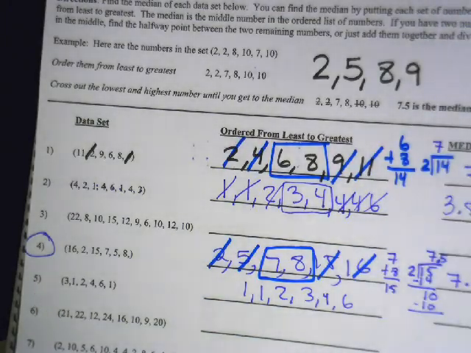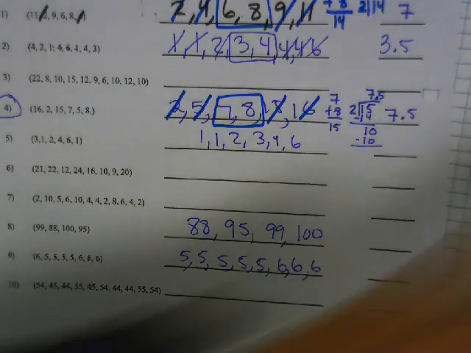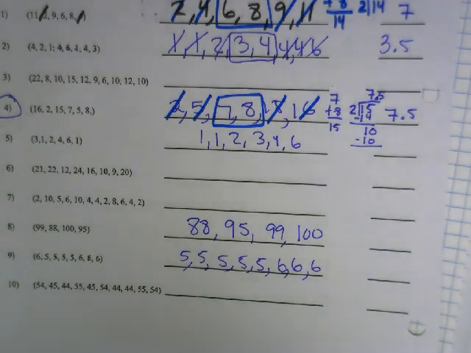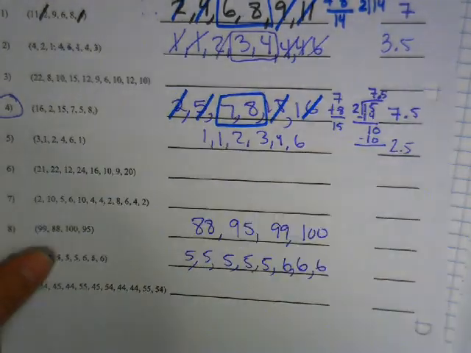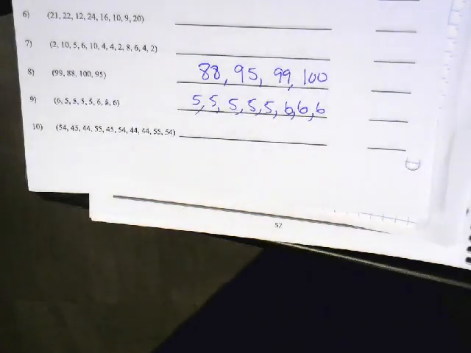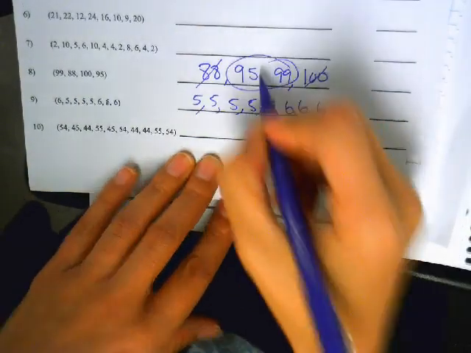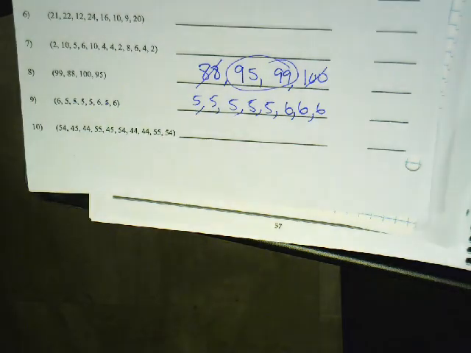All right. Number 5. What is your answer for number 5, guys? 2.5. All right. Number 8. 98.5. Okay. Did you add? 97. All right. Well, think about it. Is 82 in the middle of these two numbers? If you get a weird answer like 82, you ask yourself, is 82 in the middle of this? No. So you know you did something wrong.